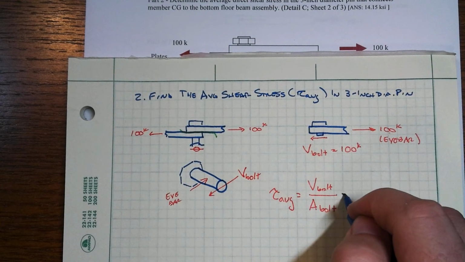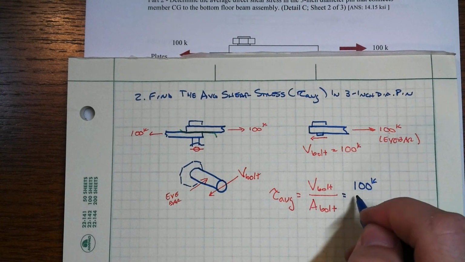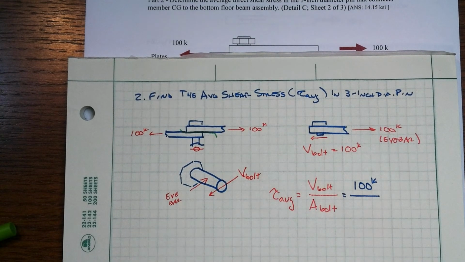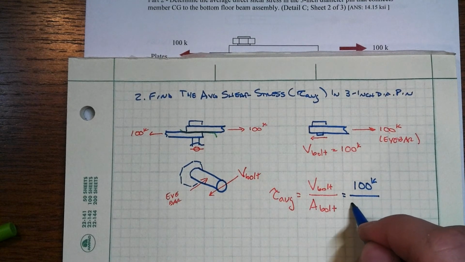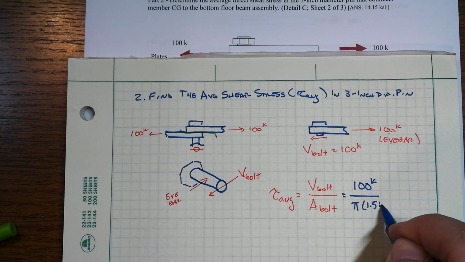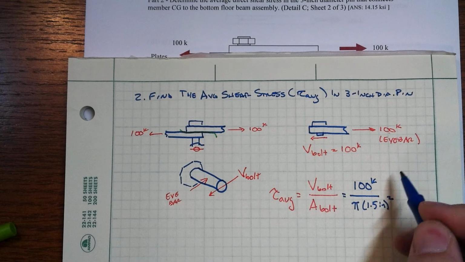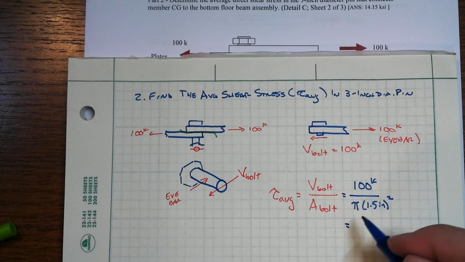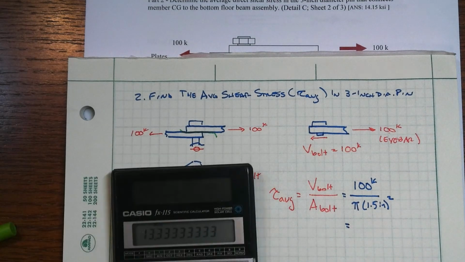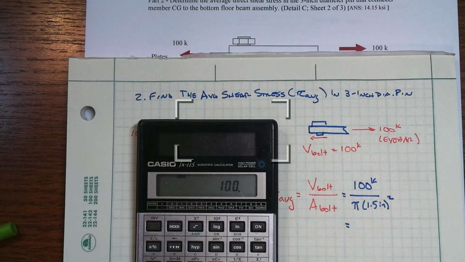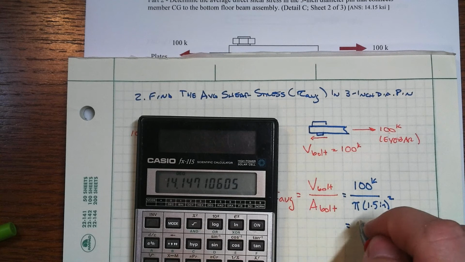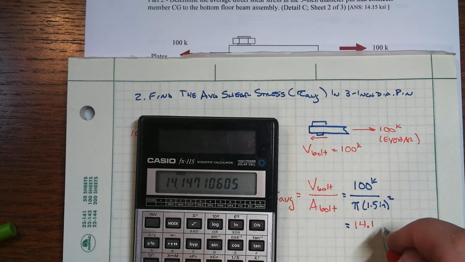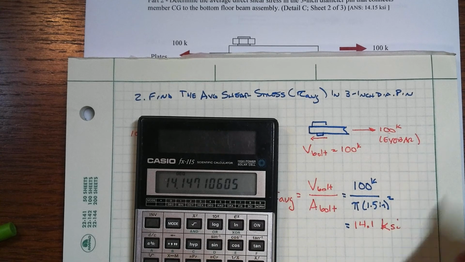In this case we've got 100 kips. This is a 3-inch diameter, and we're not in the threaded portion, so we have the gross area, which is just pi times r squared. Note the units: kips over square inches, so force over length squared. If we don't have that unit correct, then that tells us we did the math wrong. So we'll have 100 divided by pi times 1.5 squared, and that will be a stress of 14.1 KSI, kips per square inch.